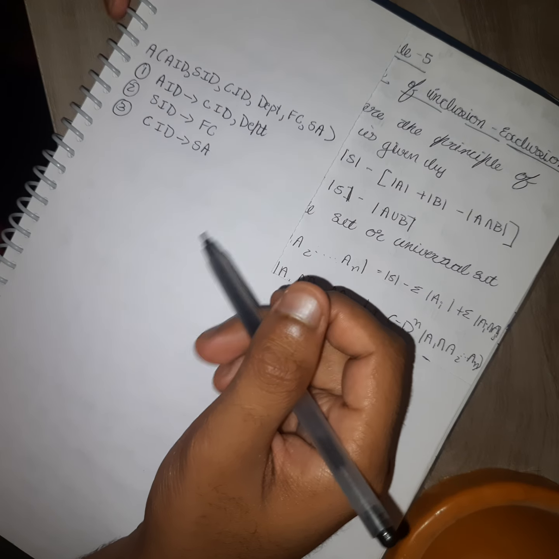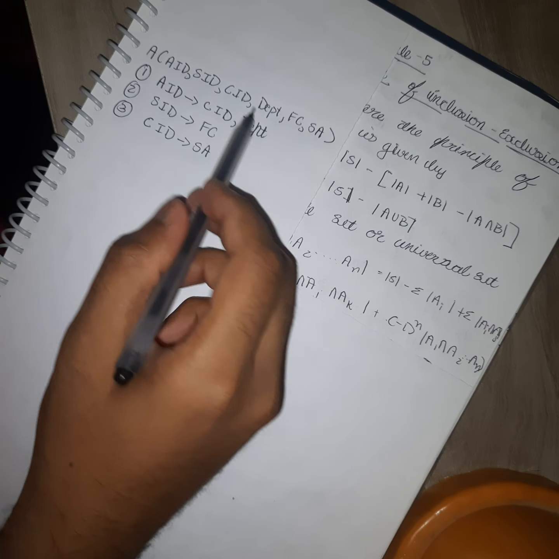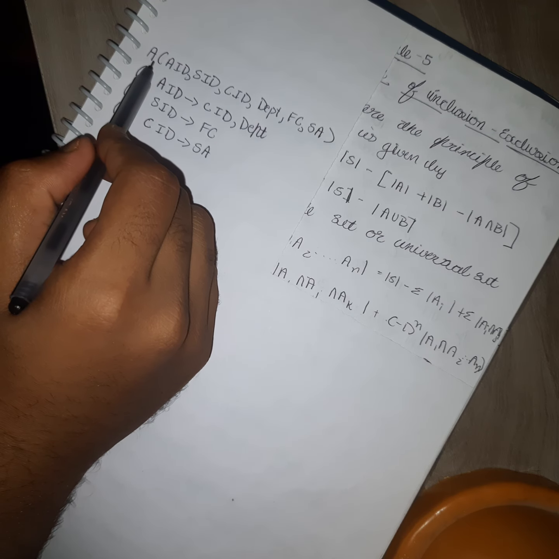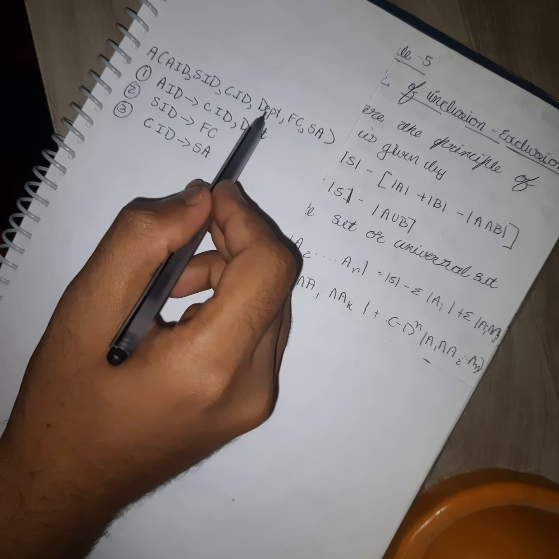See, now this is the second one, like the ninth one, right? Yeah, that one, like I have written in shortcut. Okay, this is the admission table. This is application ID, this is student ID, this is course ID, this is department.